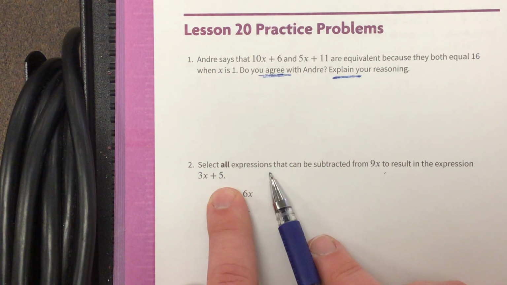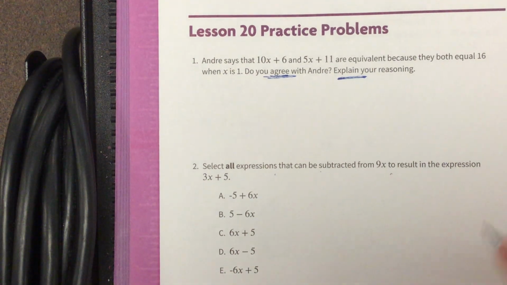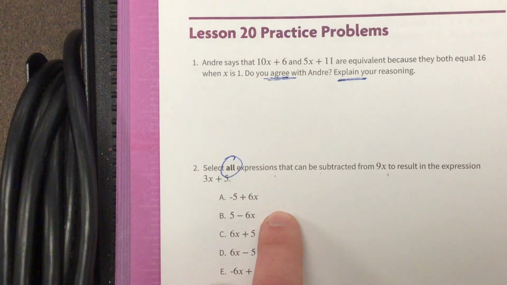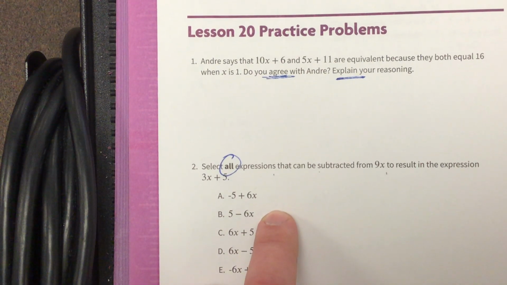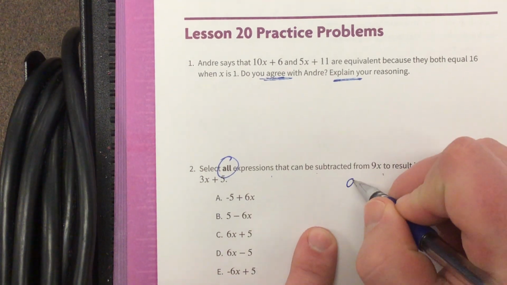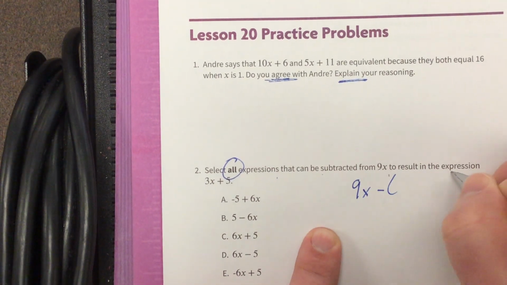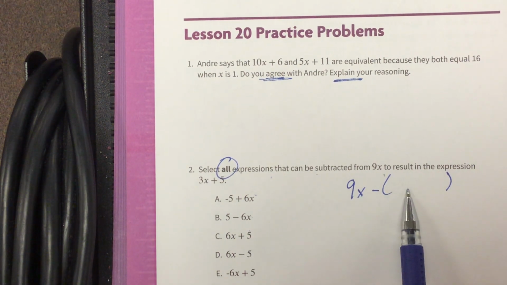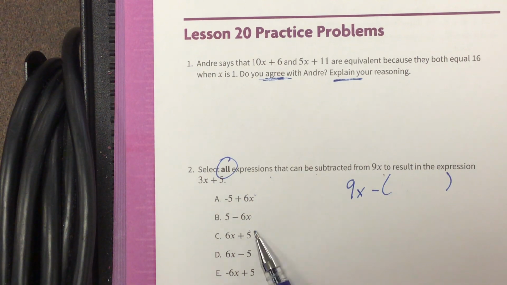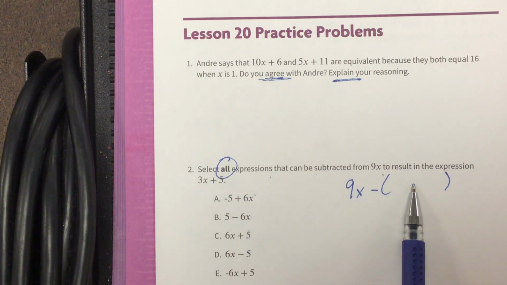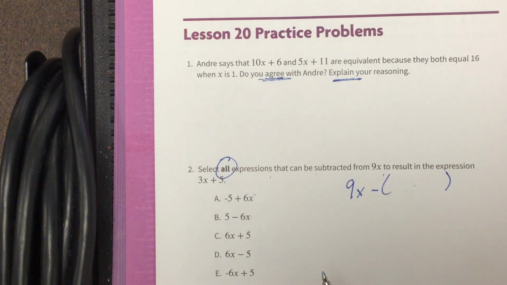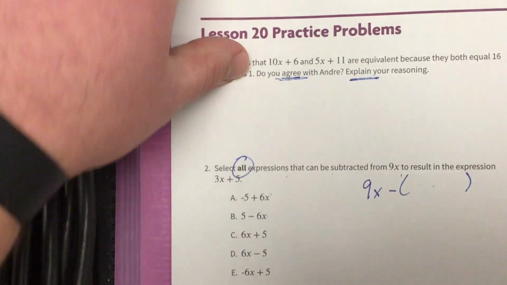Number 2 says select all the expressions that can be subtracted from 9x to result in the expression. So it does say all, so we're probably going to have more than one. In this one, we are going to set up how we've been working. So put 9x minus, and then if these answers would go in this parentheses to make it work, those would be the answers you select. So take all these expressions here and plug them into this set of parentheses and tell me if that would result in 3x plus 5. We okay with that? All right.